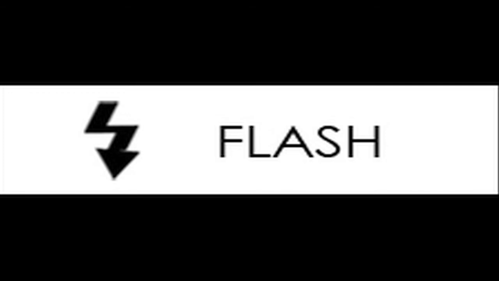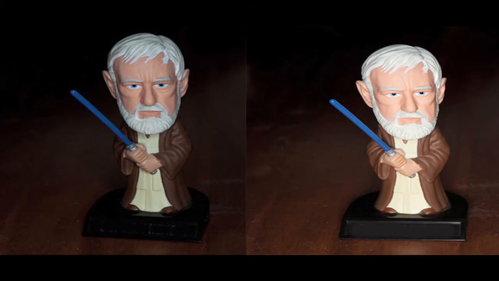A camera's built-in flash tends to produce a lot of cool tones on its own, so in order to fight it, use flash with the flash white balance.